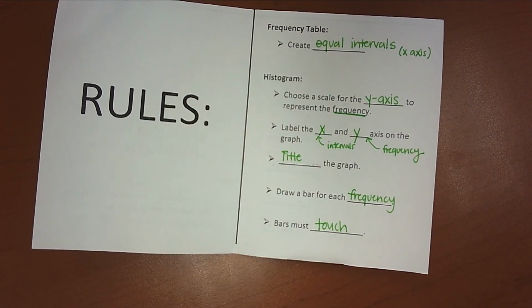We always want to make sure that we title our graph. We draw a bar for each frequency. Sometimes there will be a blank space if the frequency is 0, if that interval happens no times at all. And then we also need to know that bars must touch unless there's that 0 frequency. So we've got our rules for creating a histogram.